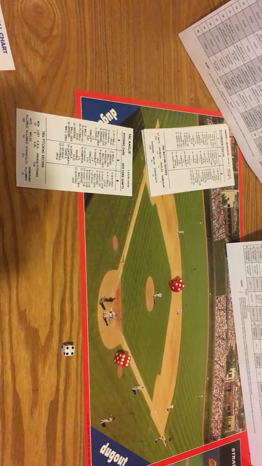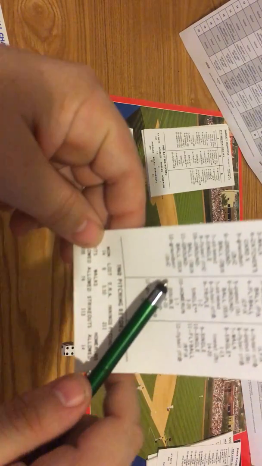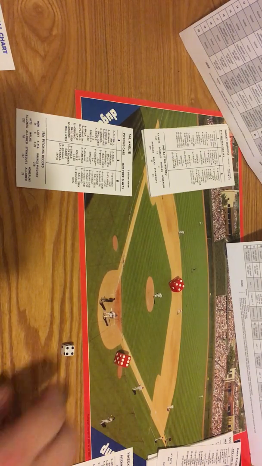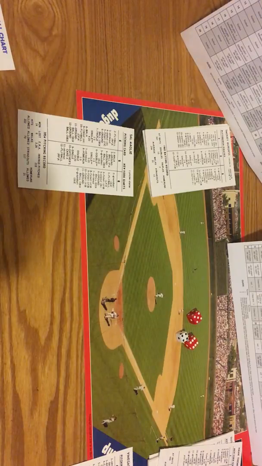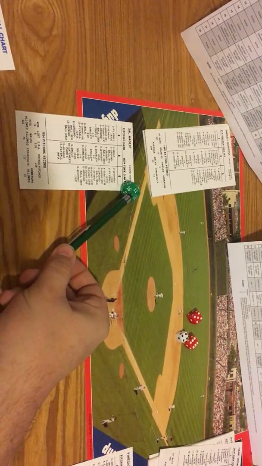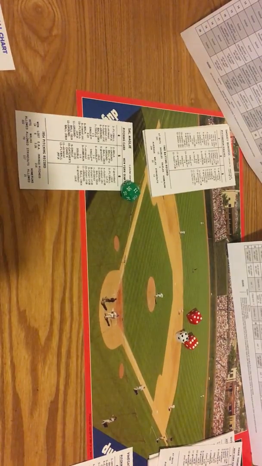Four and 11. 4 and 11 is the pitcher's card, so 4 and 11 on Mizell. It's a ground ball to shortstop, X chart. The shortstop for both teams is actually a 2. For the Pirates, the shortstop is Dick Groat. So roll the green die again. And we get an 11. It's an 11 on the X chart. 11 on the X chart is an out. So we've got Hank Thompson grounding out to Dick Groat to start the bottom of the 6th inning for the Giants.